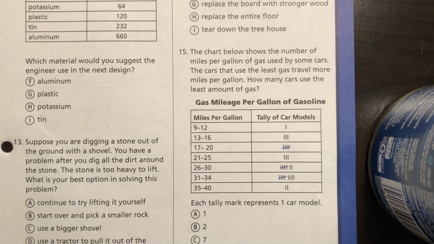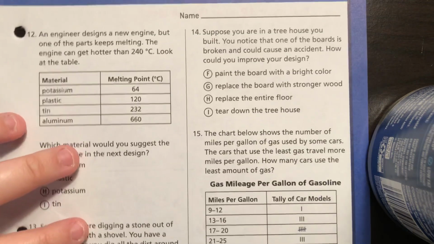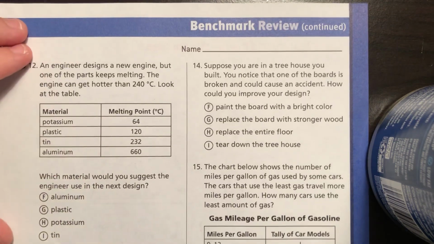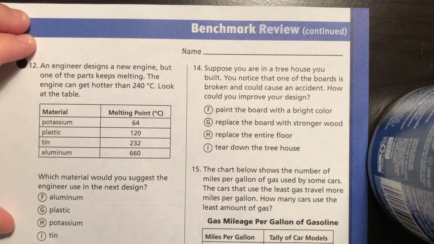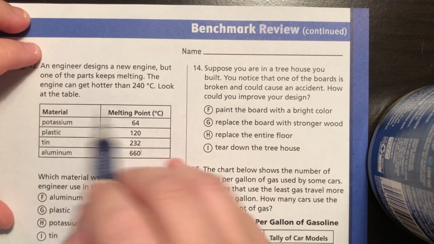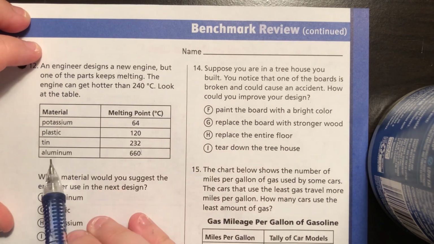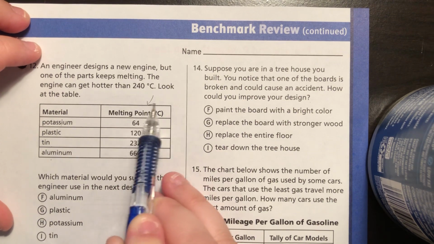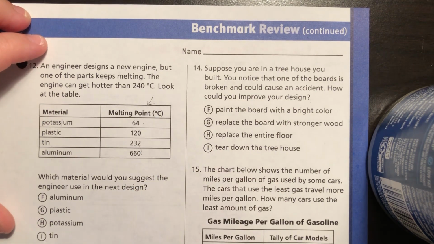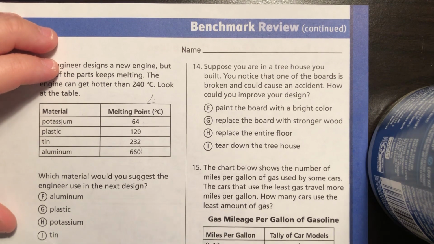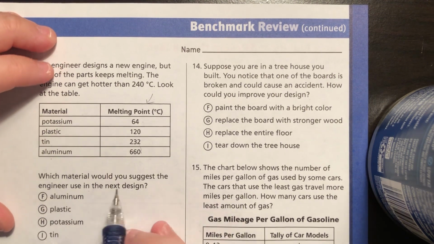Alrighty, next page. We're going to start on number 12, top left question. An engineer designs a new engine, but one of the parts keeps melting. The engine can get hotter than 240 degrees Celsius. So let's look at the table. These are different materials, and this is their melting point. A melting point basically means at what temperature that material has to reach before it starts to melt. So which material would you suggest the engineer use in the next design?